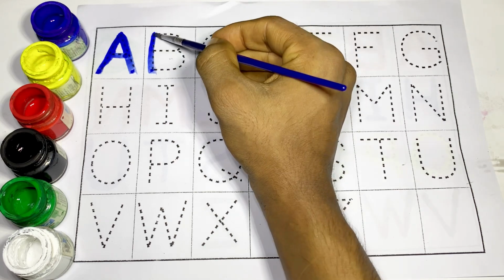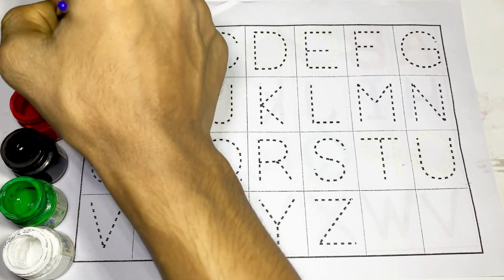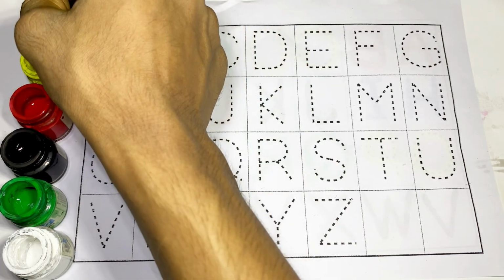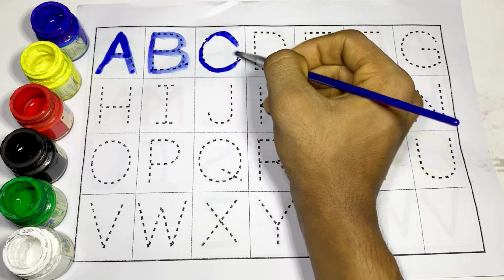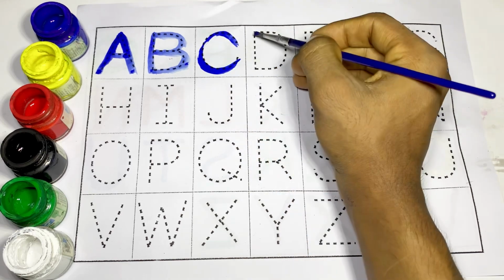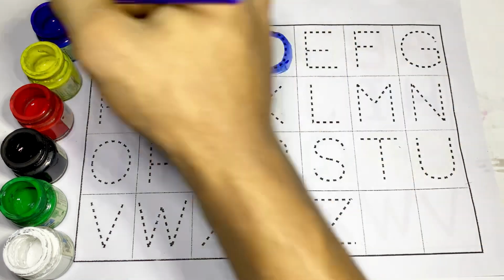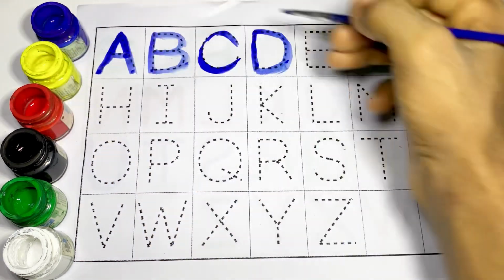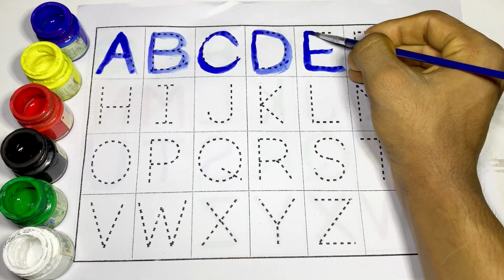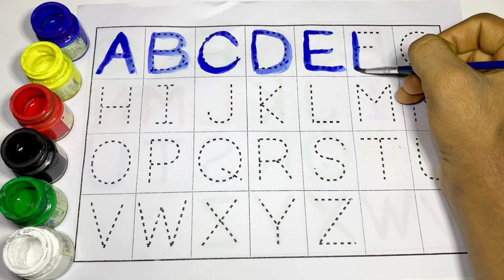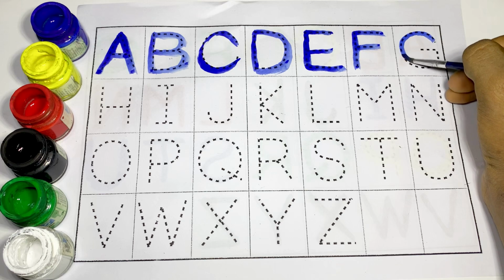B for ball. Kids, again use blue color and draw C for cat. D for dog. Kids, again use blue color and draw E for elephant. F for fish. G for goat.